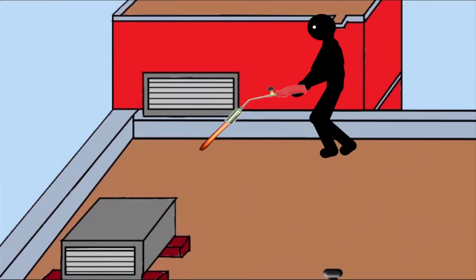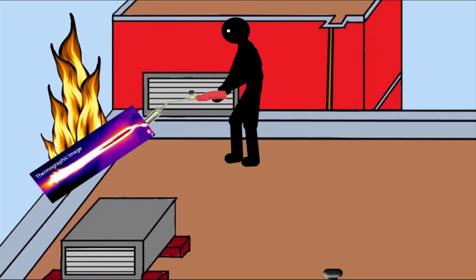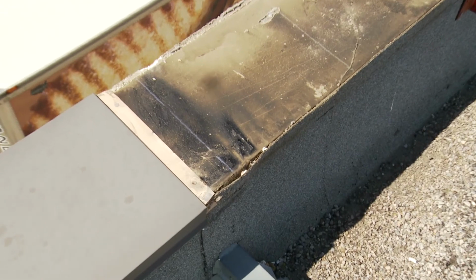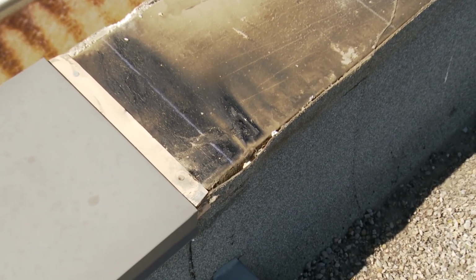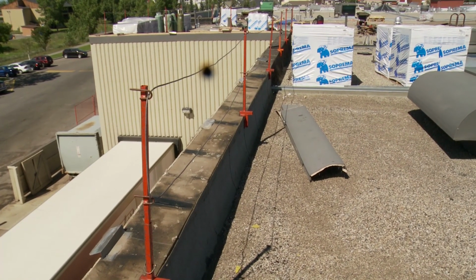torch. Painted galvanized wall and parapet flashings and joint sealant materials can be ignited by the torch flame if not properly removed or protected. The torch flame can be drawn under metal flashings and enter the building where inadequate air seals exist. It is recommended that metal flashings always be removed prior to torching to the adjacent substrate.